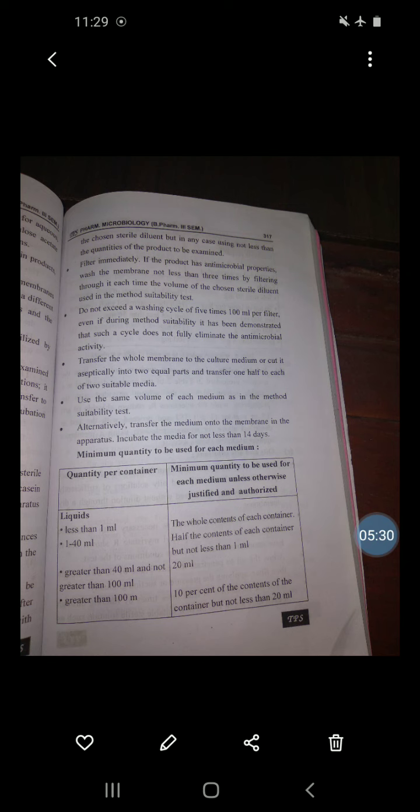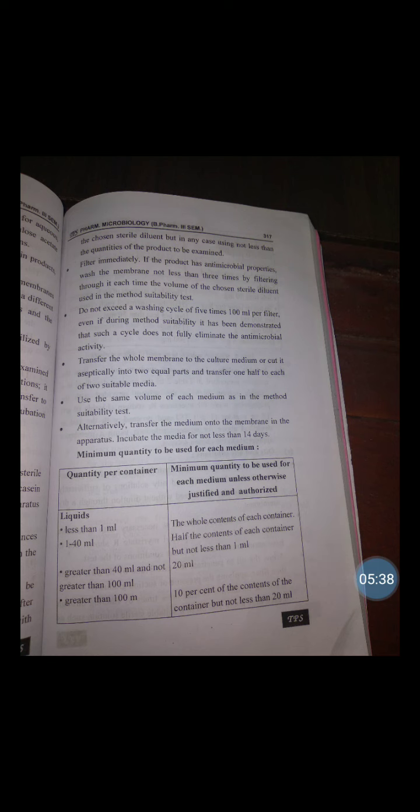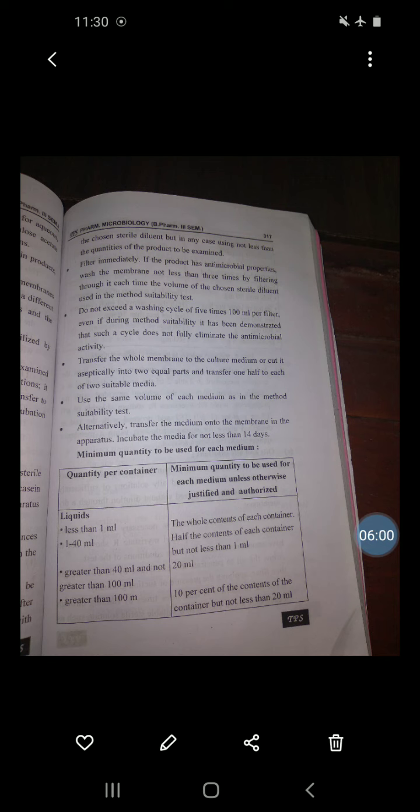We will see in the chart here. The chart shows the minimum quantity to be used for each medium. The first column shows the quantity per container, and the second the minimum quantity to be used for each medium, unless otherwise justified and authorized. First, liquids: less than 1 ml, the whole content of each container. Then 1 to 40 ml, half the content of each container but not less than 1 ml.